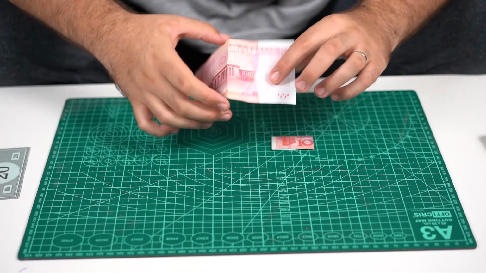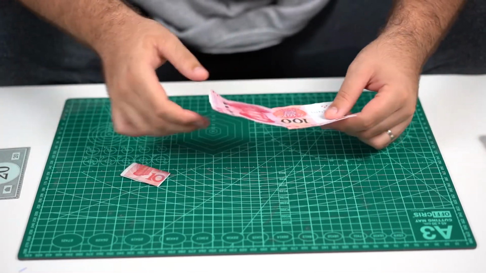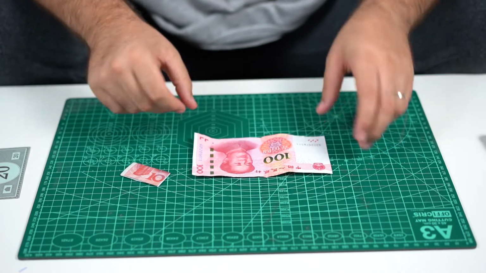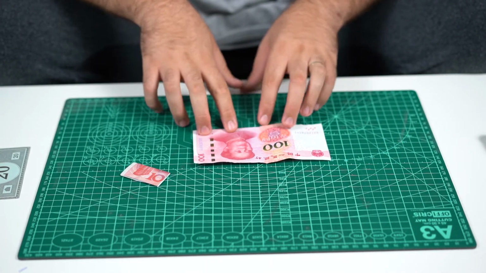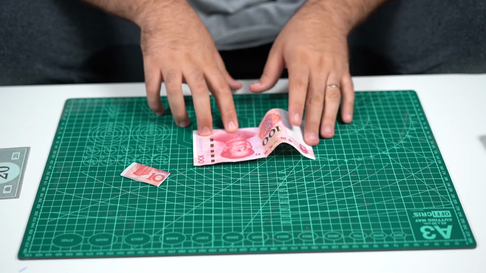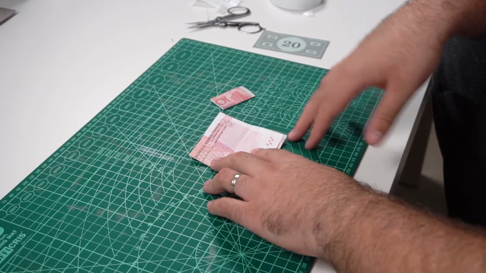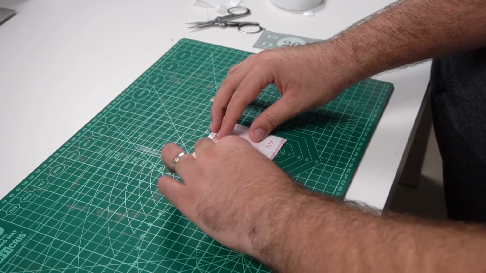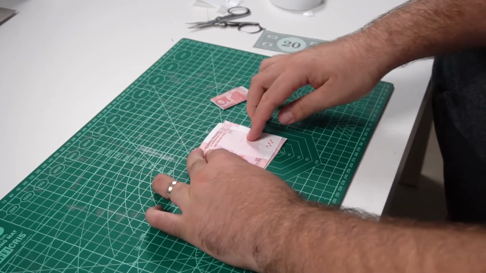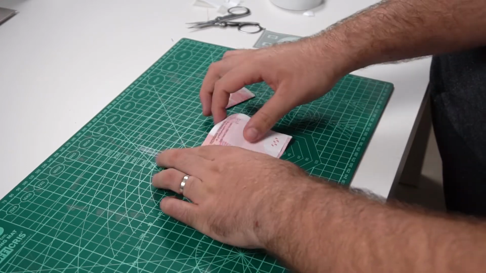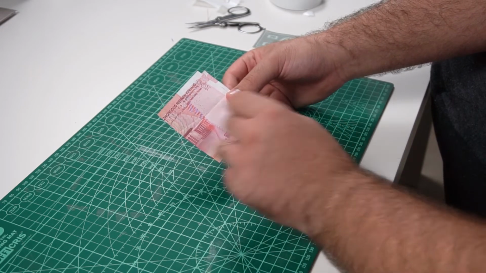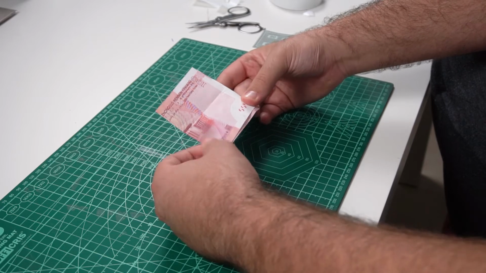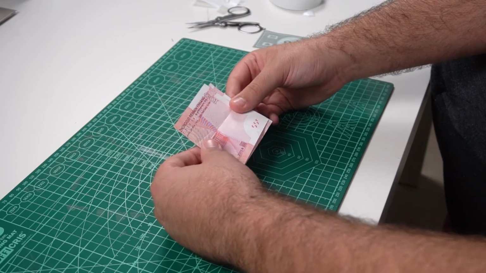Okay, so this is what you have to do with your bill. Just take the bill looking at you, okay? And now bend it in this way. You will bend it like this. As you can see here, slightly up here, okay? Just like this, as you can see in the video.